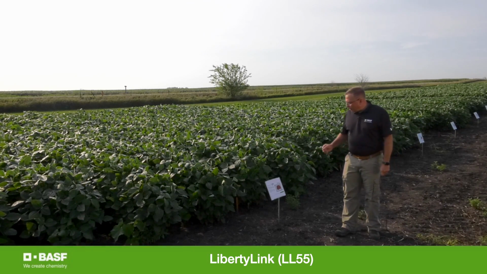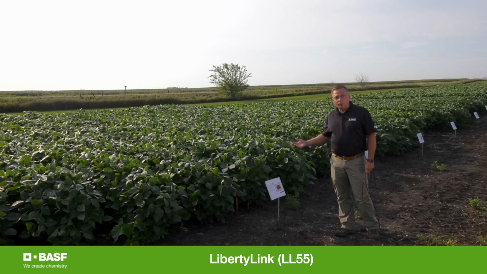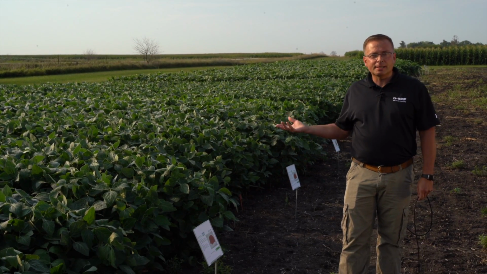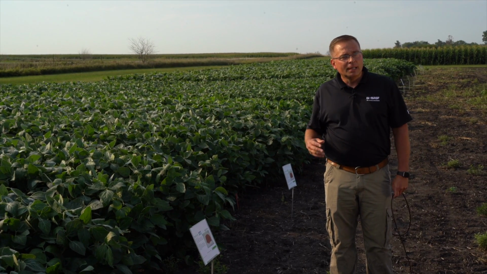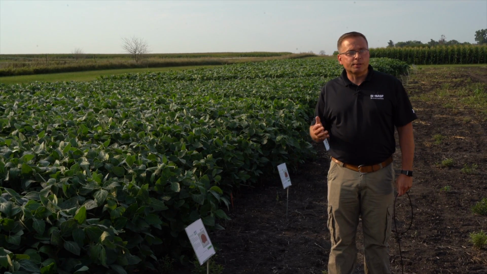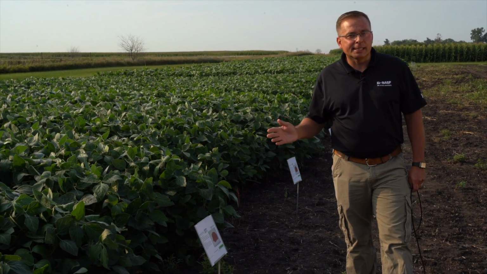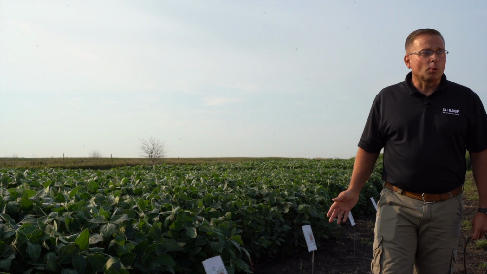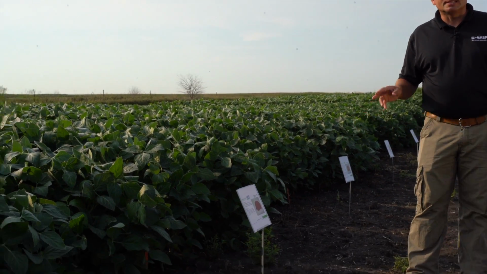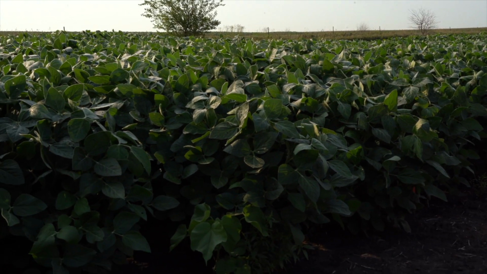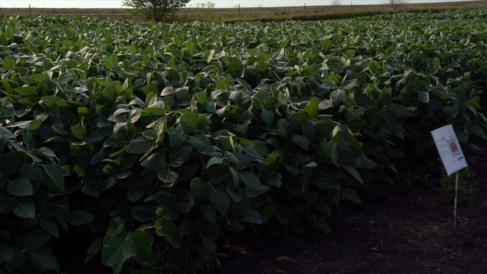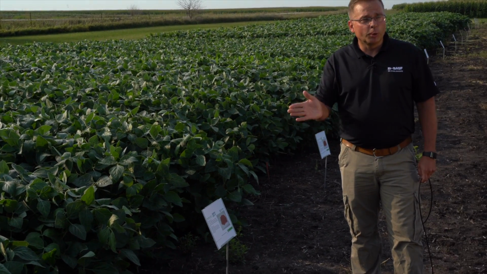Right beside me here we have LL55. So this is the new trait I referenced earlier when we were talking about LL27. This is LL55, and again, I didn't say it earlier, but the 2.7 in the LL27 actually stands for the 2.7 maturity variety that was used to introduce the trait. LL55 actually stands for a group 5.5 maturity soybean that was used to introduce the trait. The key thing on the LL55 is it has two dominant alleles in a breeding program. This will convey the Liberty tolerance, glufosinate tolerance, through the breeding effort.